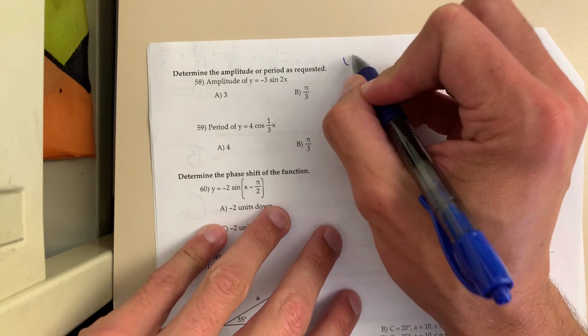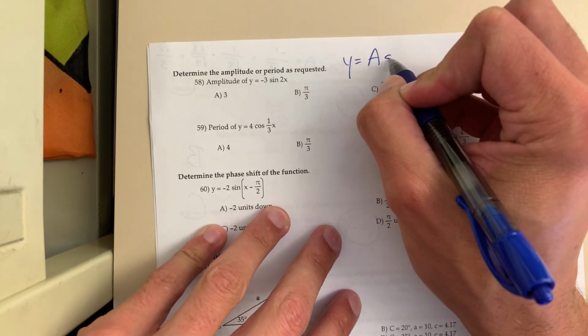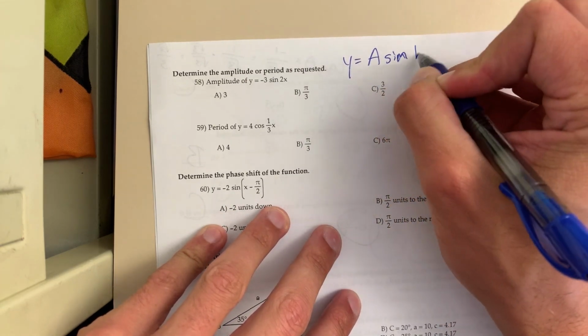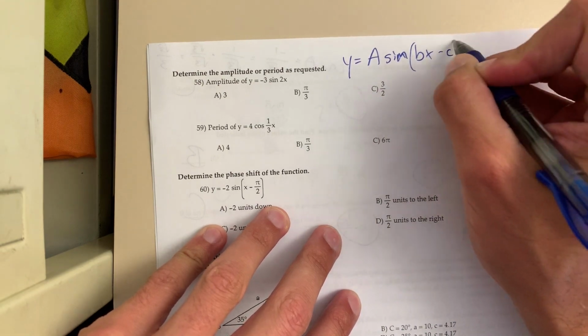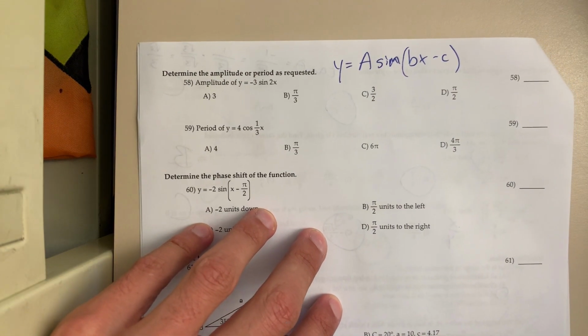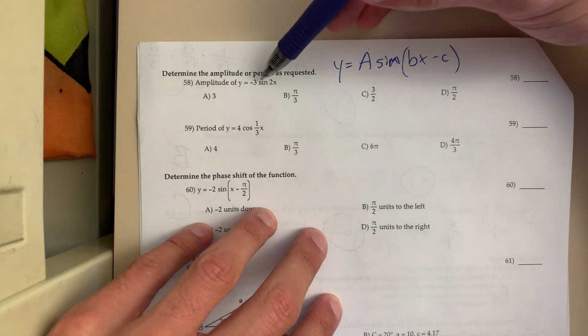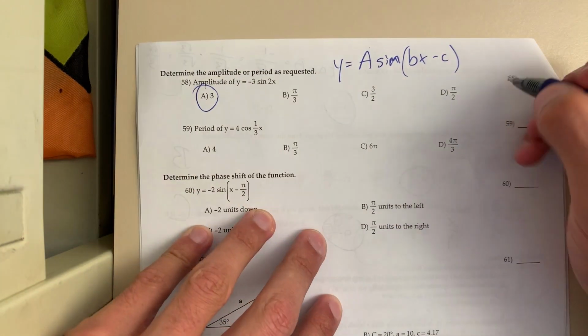Anyway, 58, so amplitude of y equals -3, whatever. So again, just remembering your equation. A is amplitude, B is period, C is phase shift. So again, A for amplitude. And so the amplitude here is going to be 3.